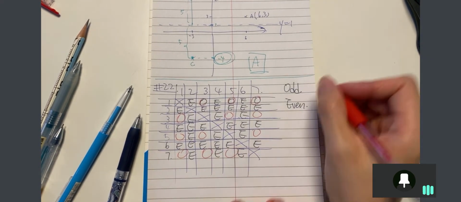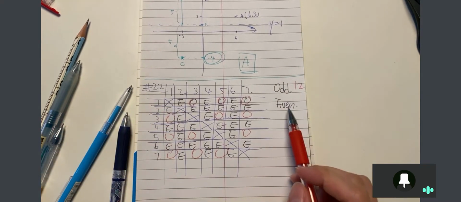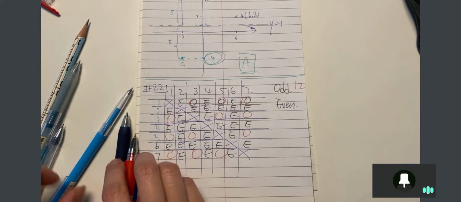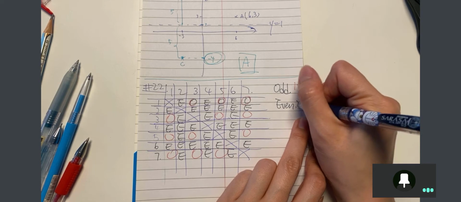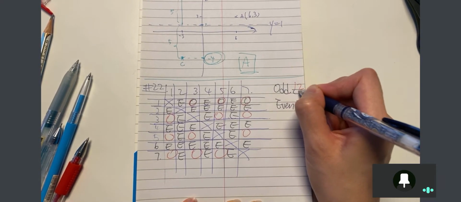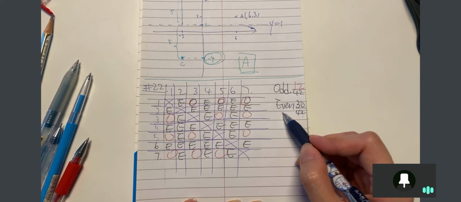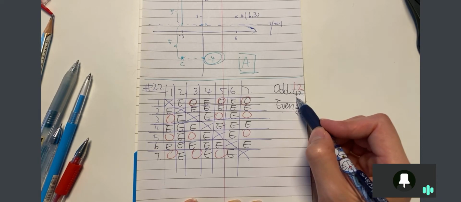Okay, so for odd numbers, you have 1, 2, 3, 4, 5, 6, 7, 8, 9, 10, 11, 12. There are 12 odd numbers, and actually there are 30 even numbers. Okay, the total is 42. So 30 out of 42 is even. Odd is 12 out of 42.